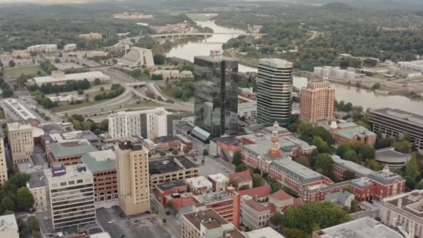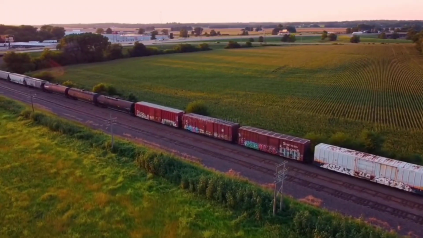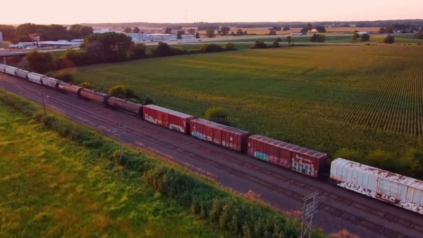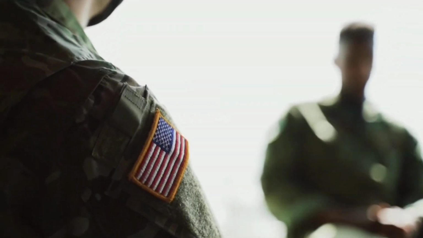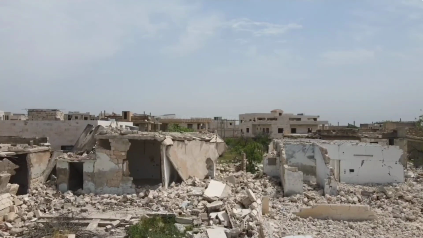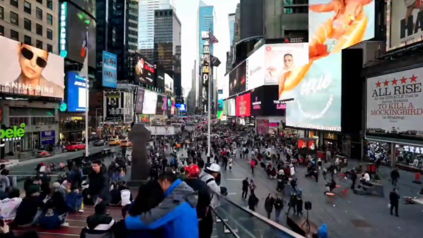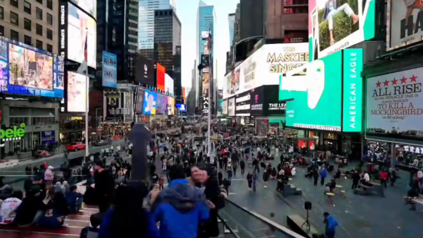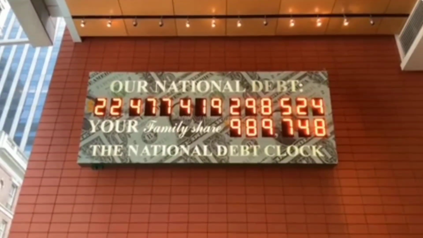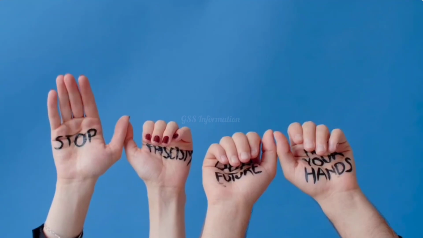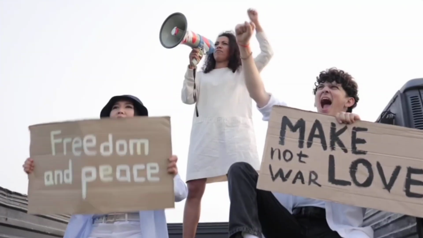The late 1800s brought industrialization and waves of immigration from Europe. Cities like New York and Chicago exploded with growth, and the completion of the Transcontinental Railroad in 1869 connected the nation from coast to coast. The US was becoming a world power, but with that growth came challenges like labor unrest and inequality.